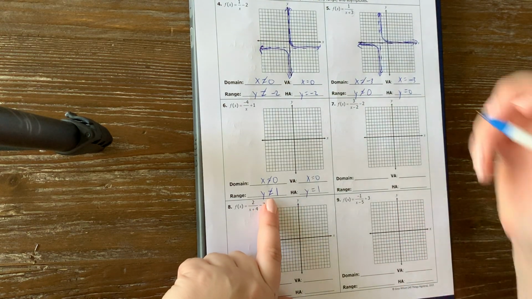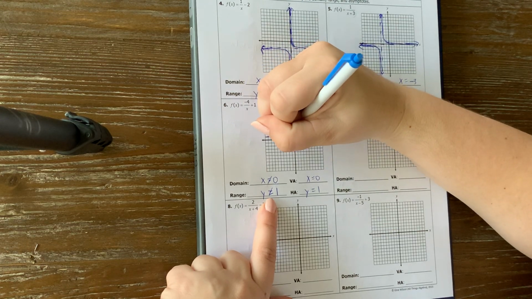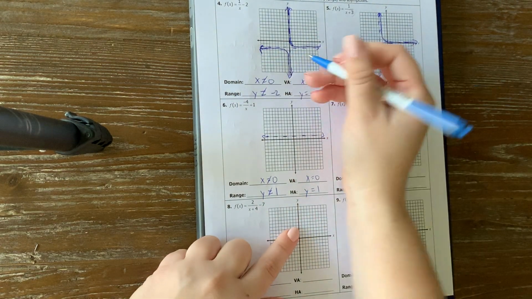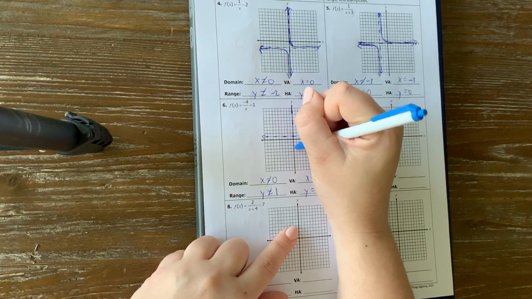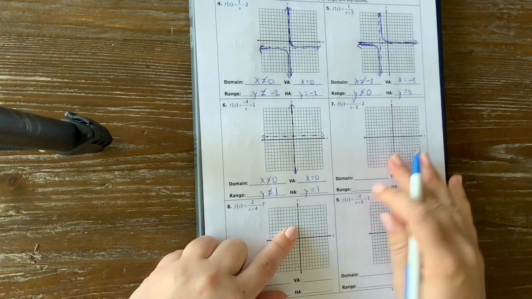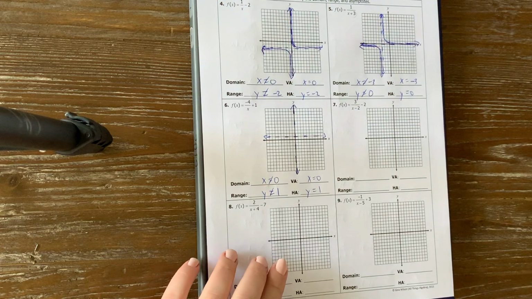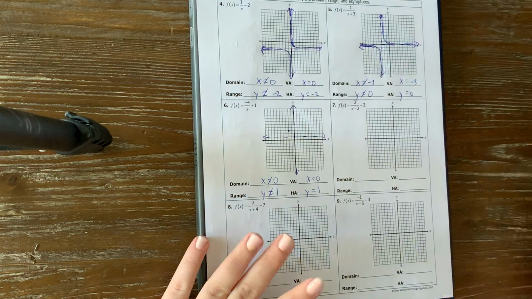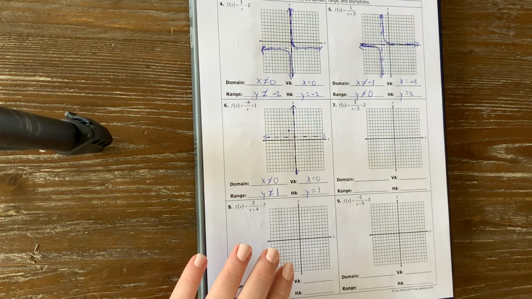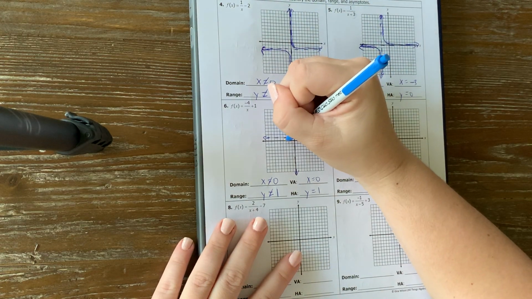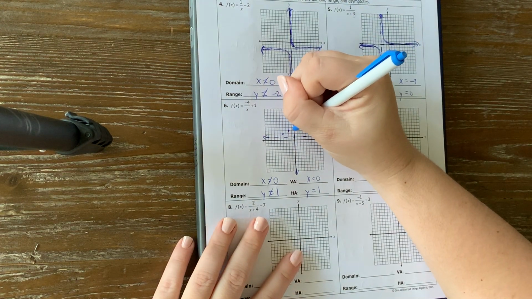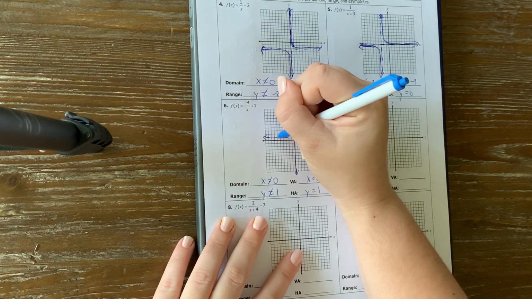Okay, so we have this, and this right here. Our points on here, we're going to have -2, 3, -4, 2, and -1, 1, 2, 3, 4, 5. It's going to be something like that.